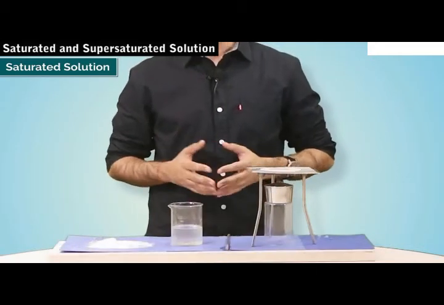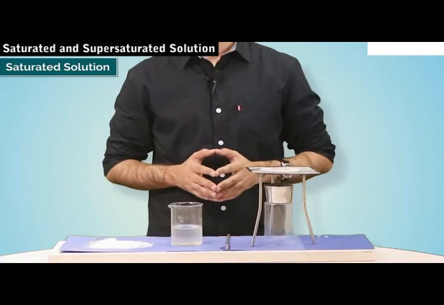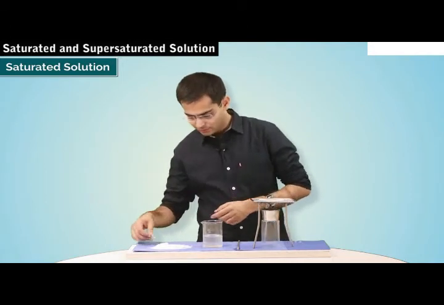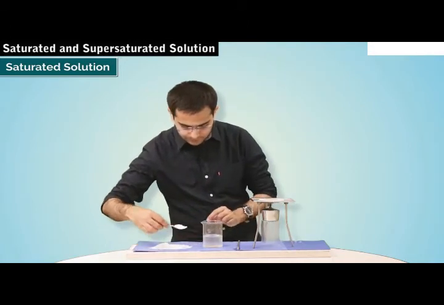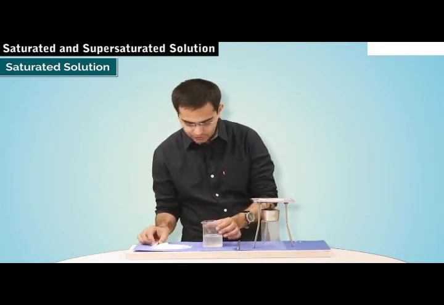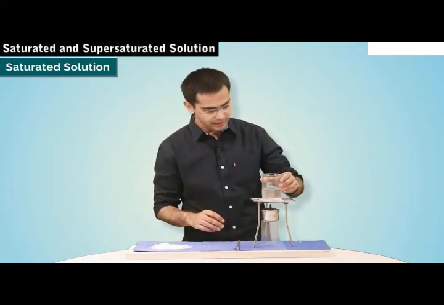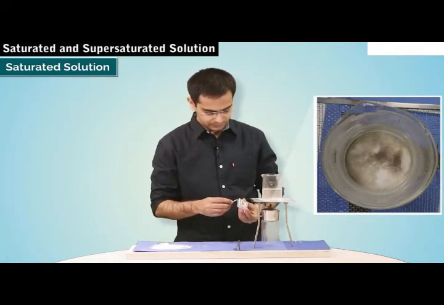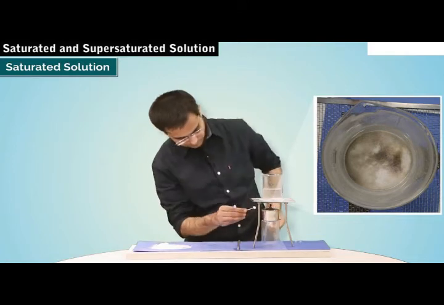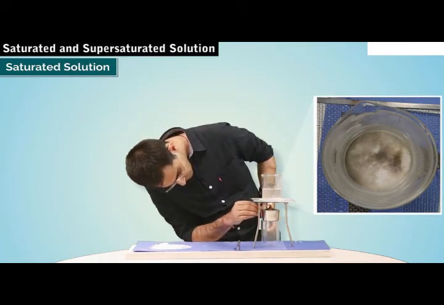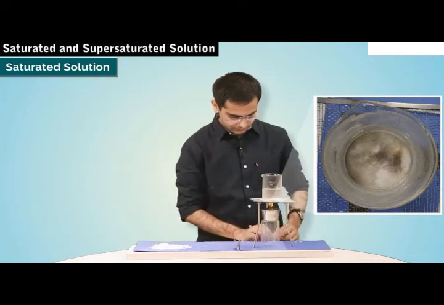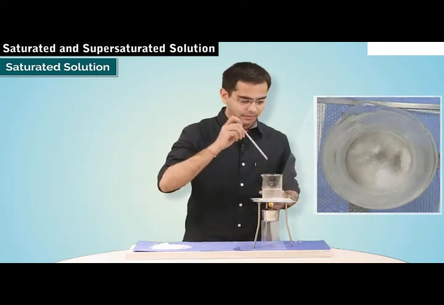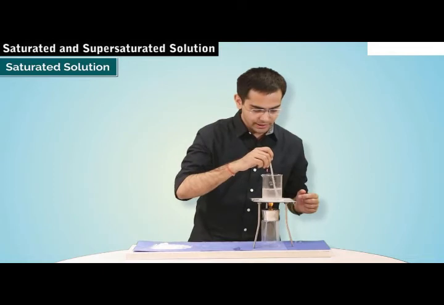The solution is said to be a saturated solution. Now add a small quantity of salt to this saturated solution and heat it over the flame. So now I take some more salt, add this to the solution, and now we are going to heat it over the flame. And we are going to just gently stir this solution.